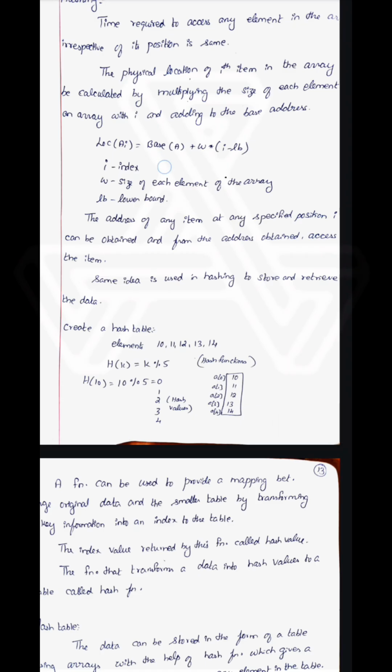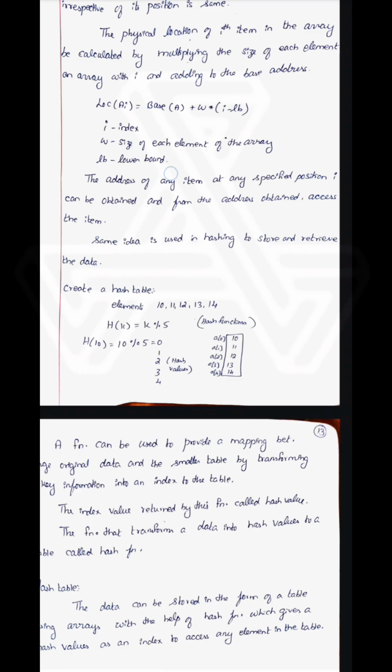Location of A[I] is base of A plus W into (I minus LP), where I is the index, W is the size of each element of the array, and LP is the lower bound. The address of any item at any specified position I can be obtained, and from the address obtained we can access the item. The same idea is used in hashing to store and retrieve data.